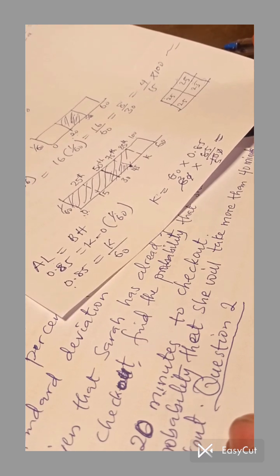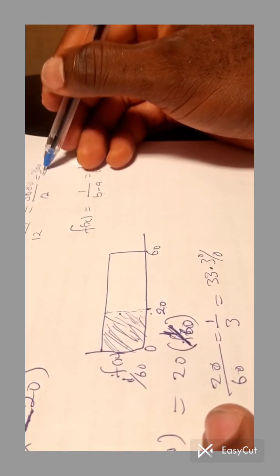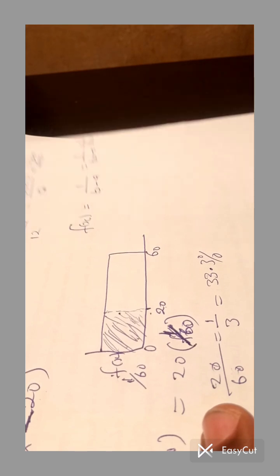If we move on to the F part, we have to find the standard deviation. Simply, standard deviation is the square root of our variance, which we found to be this. So just take the square root of this and you get your standard deviation, just the way we derived the formula that time. That is what standard deviation is all about.